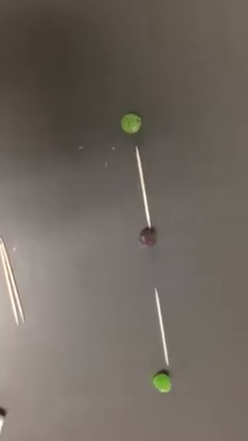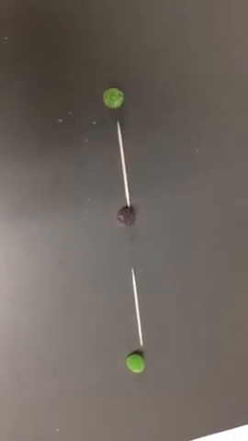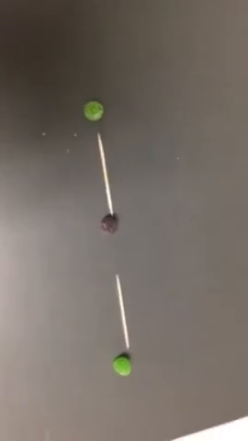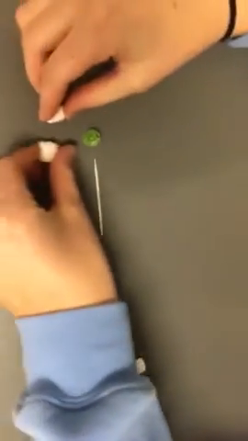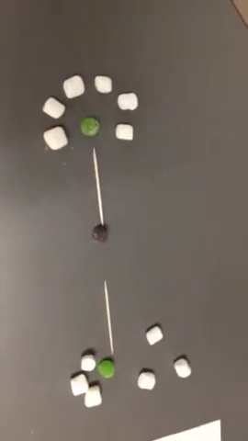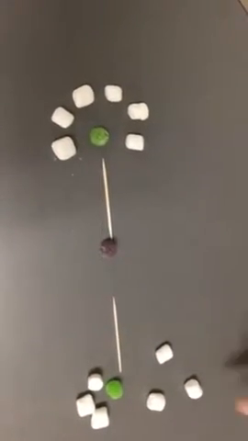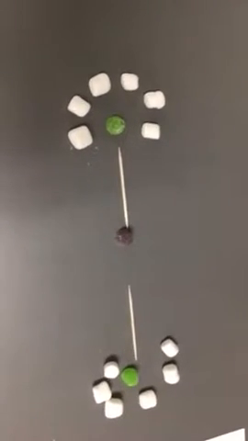Now we will put the remaining electrons anywhere on this model. Keep in mind we can move these electrons around later. I will put 6 more valence electrons around this oxygen atom, and the remaining 6 valence electrons around this oxygen atom. Now we have 16 valence electrons on the model.